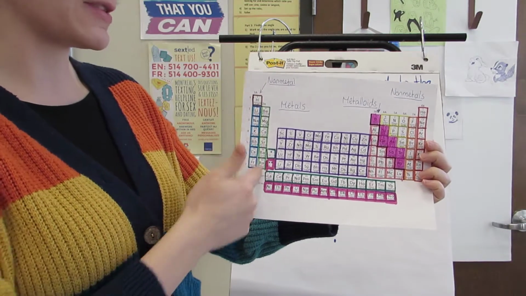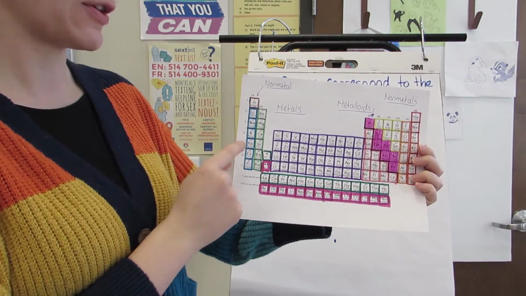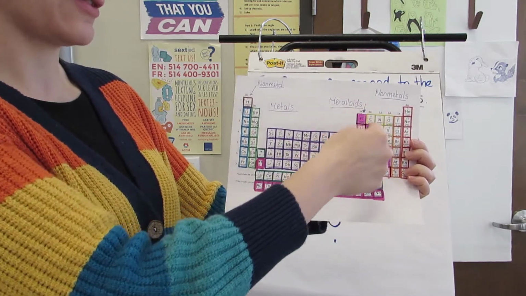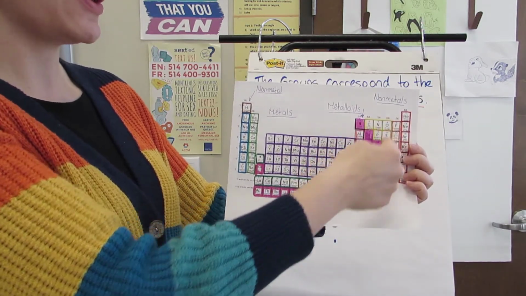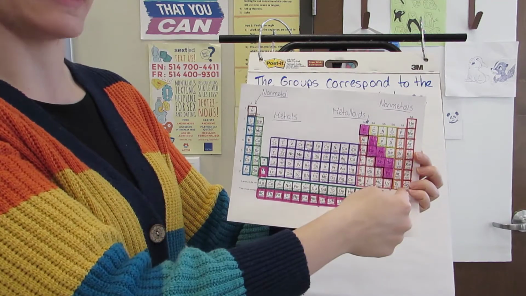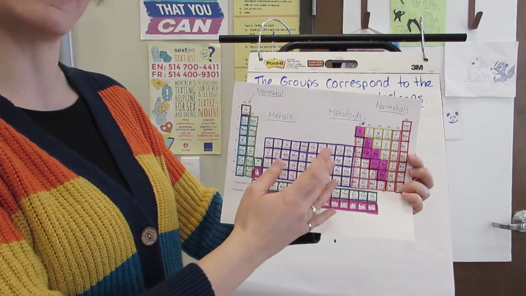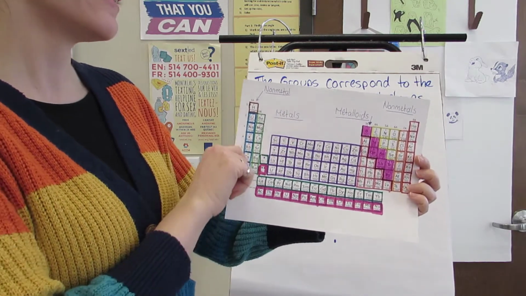Those are the groups. We are only concerned with group 1, group 2, group 3, group 4, group 5, group 6, group 7, and group 8. We are not concerned about these guys in here. That's where things get a little messy.